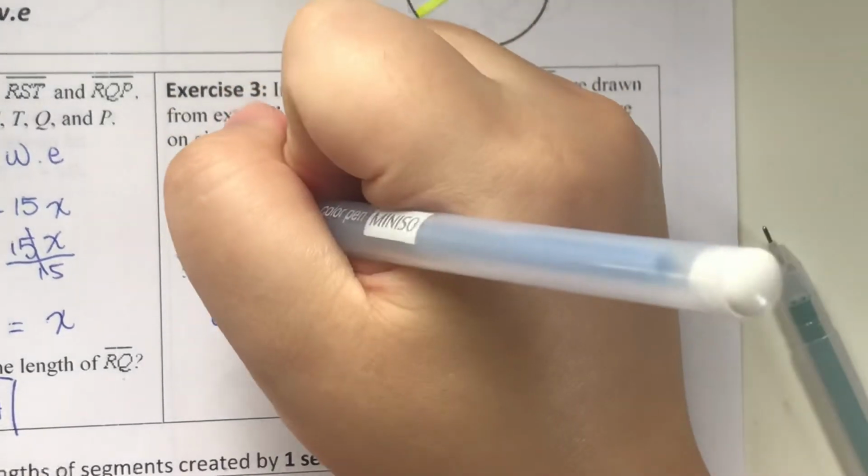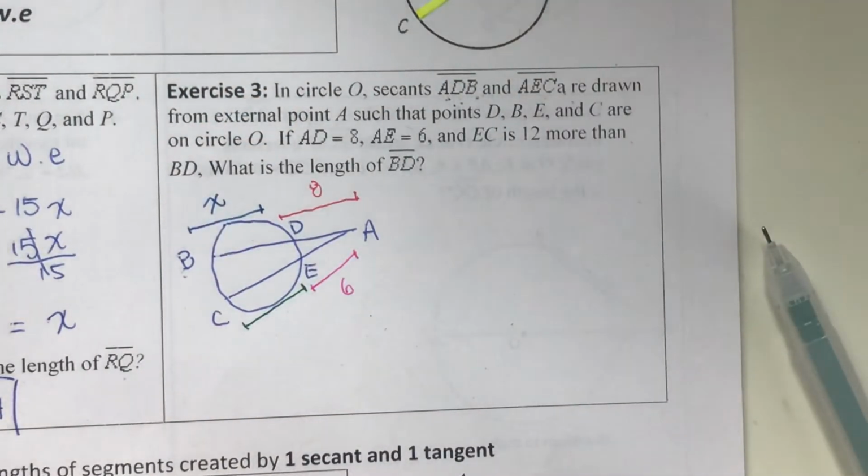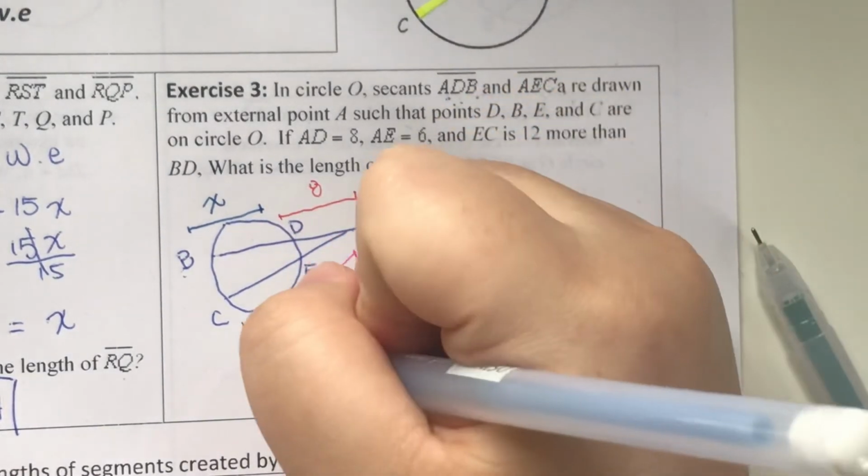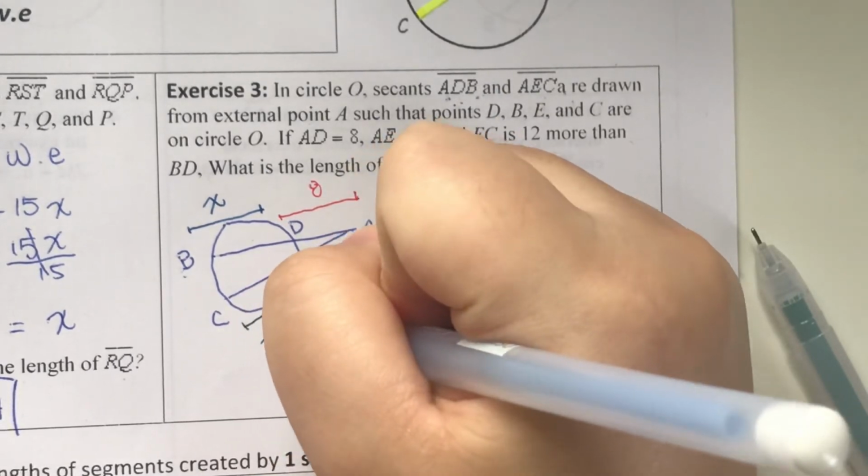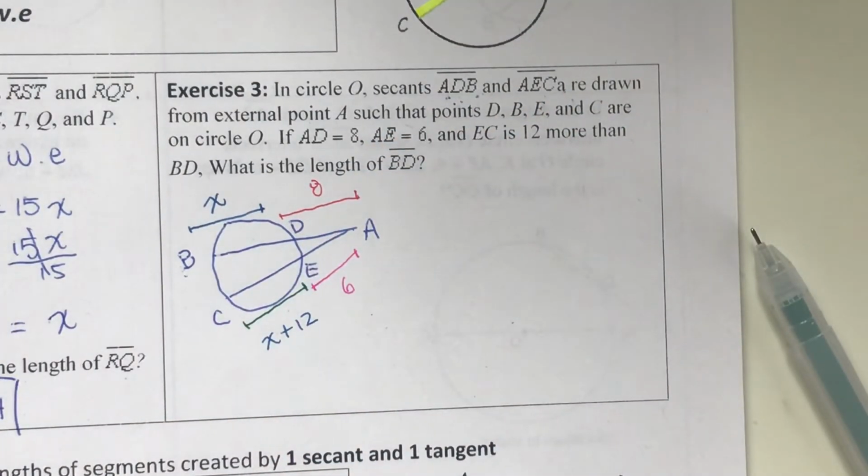So that means I'm going to mark this as X. EC is 12 more than BD, so EC is going to be X plus 12. Okay? I know we're having a little algebra in here, but everything should follow the same procedure, okay?